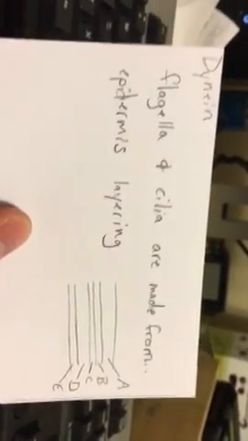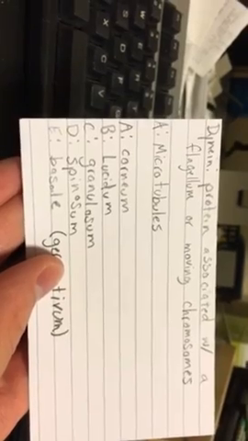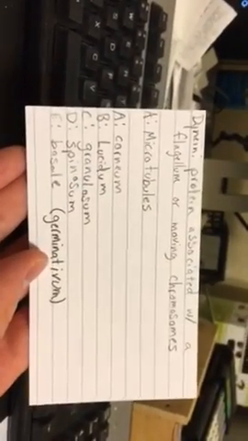Epidermis layering. Here are all the layers, A to E. So the first layer is going to be the corneum, then the lucidum, then the granulosum, then the spinosum, and then the basal or germinativum layer. So there you go.